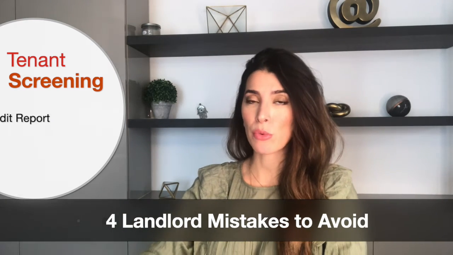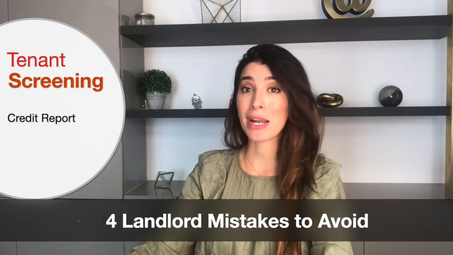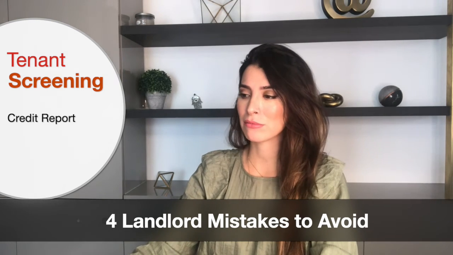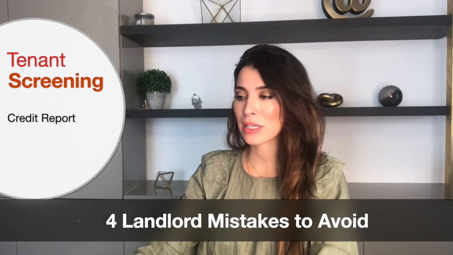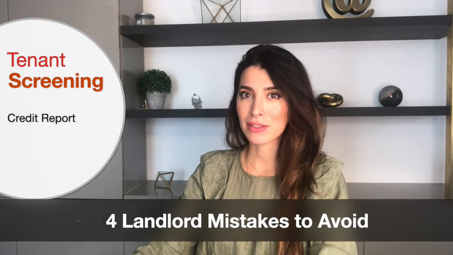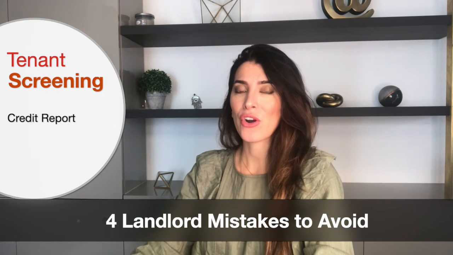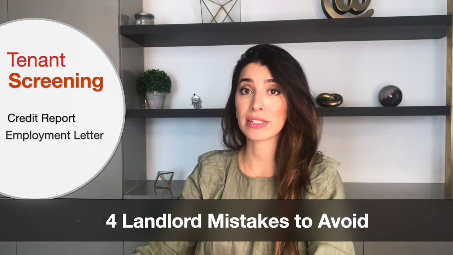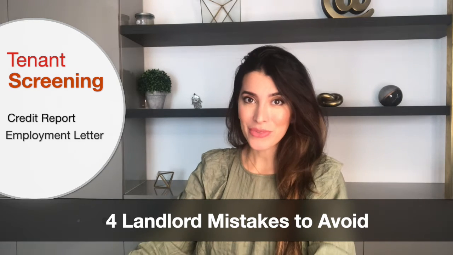First one is credit reports, not just credit score, because it will show you the payment habits, and generally makes you understand how they're making payments, or their debts generally. So it's better than credit score, because credit score is just a number, but the report will actually show you their habits of payments. Another item that we ask for is their employment letter, pay stubs, to make sure that they have a steady income, so you would know if they're able to pay your rent.